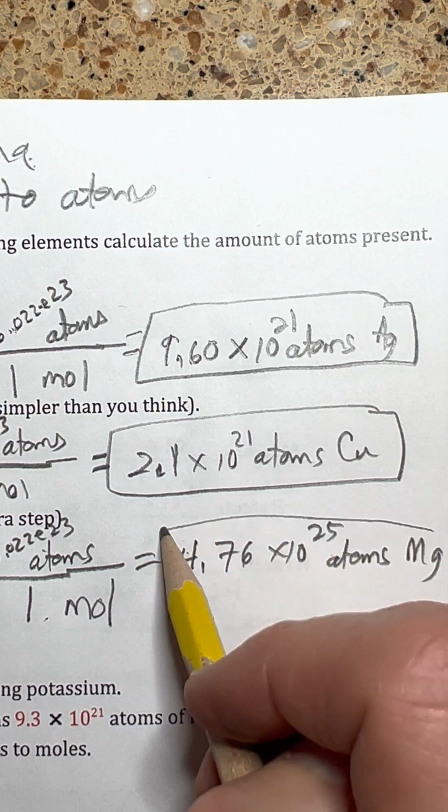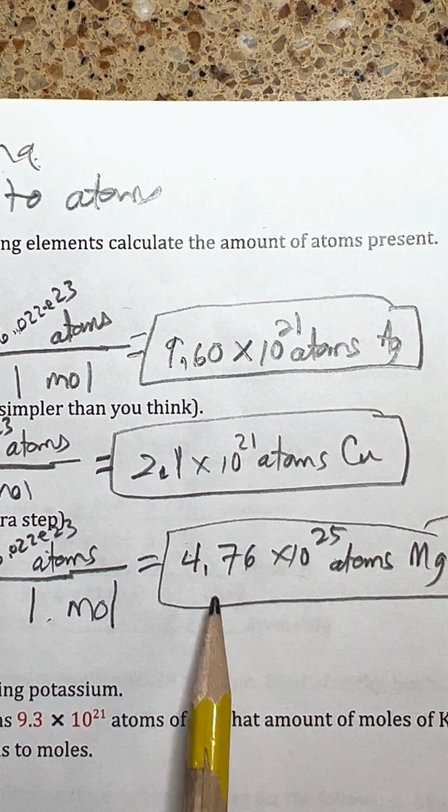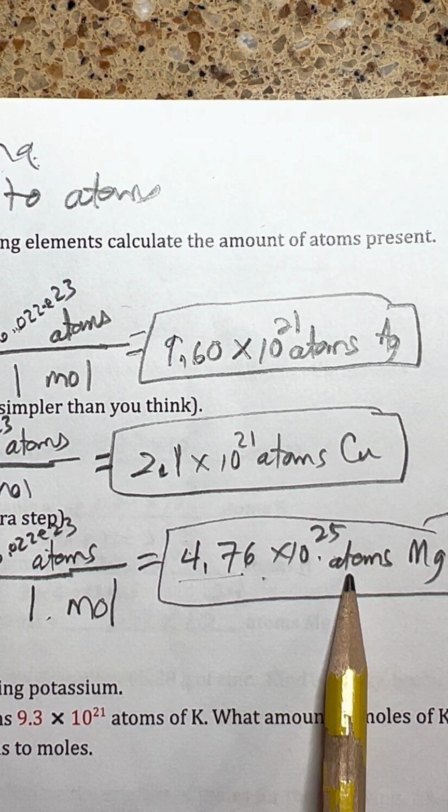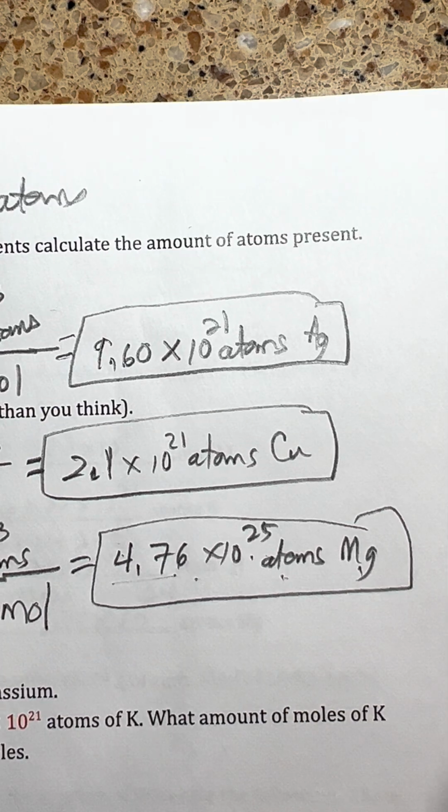So it makes me super happy. I love to give full credit to people who write out the correct number of sig figs times 10, what the unit is, atoms, and what element it's referring to.